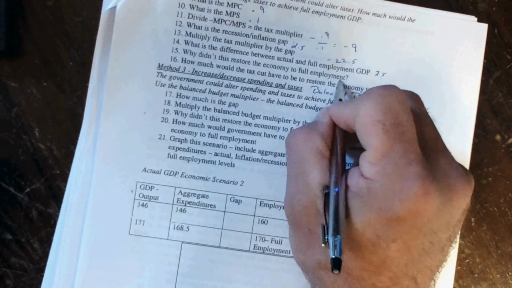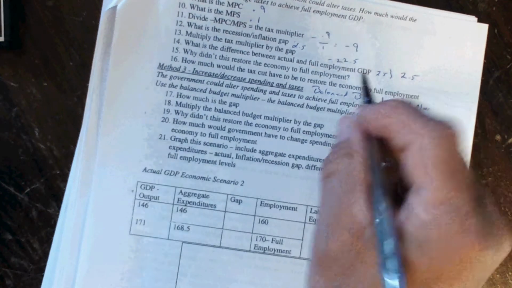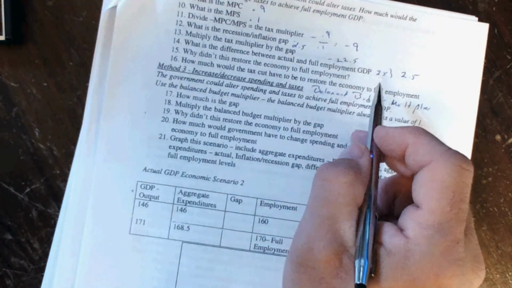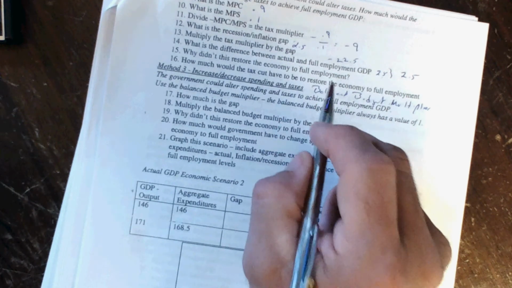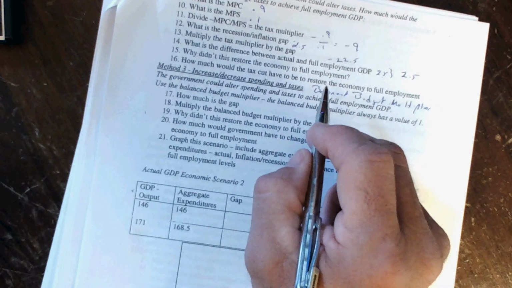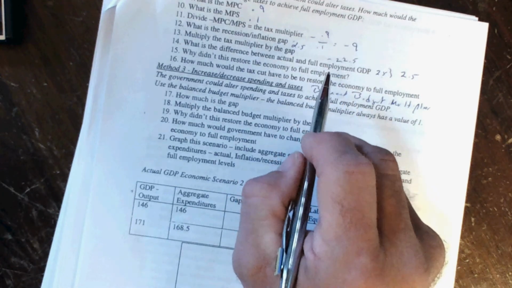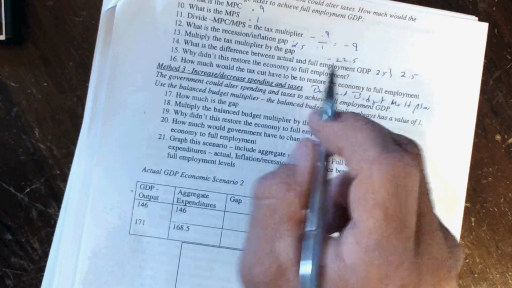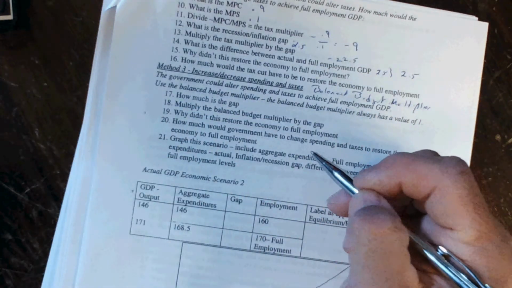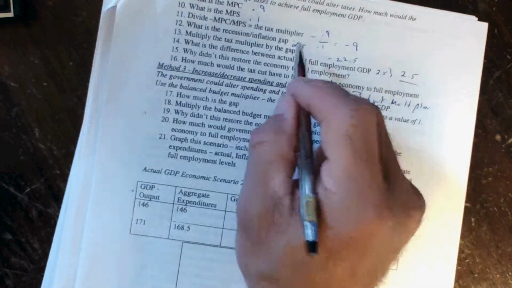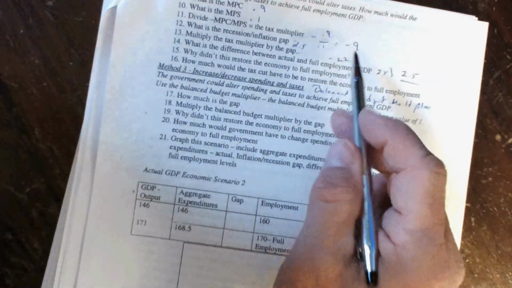Why didn't this restore the economy to full employment? We're 2.5 short. Well, again, as I said, the change in government spending with the spending multiplier counts 100%. But here, the change in taxes does not count fully because it's a transfer payment. So the difference between 10 and 9 is a factor of 1 times the gap of 2.5. We're 2.5 short. That was the gap. It works out because there's a difference in the two multipliers of 1.